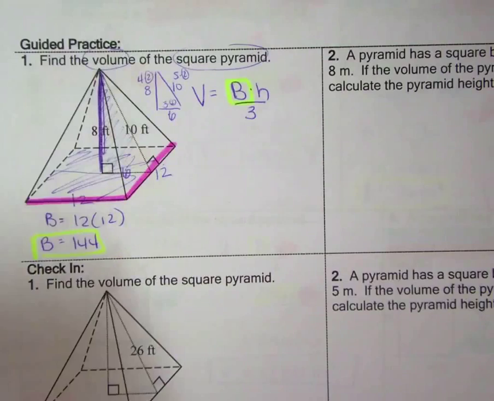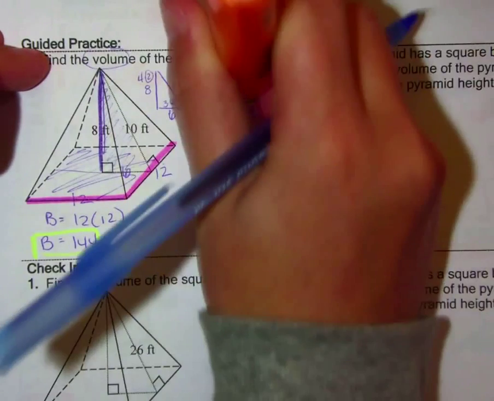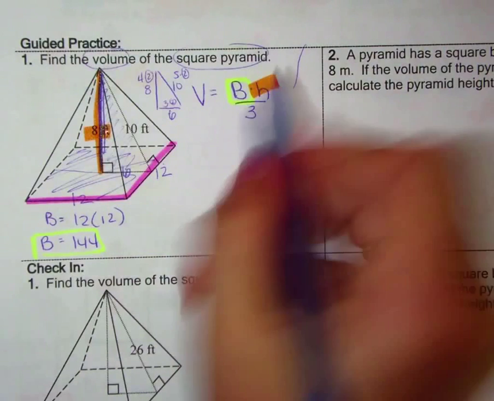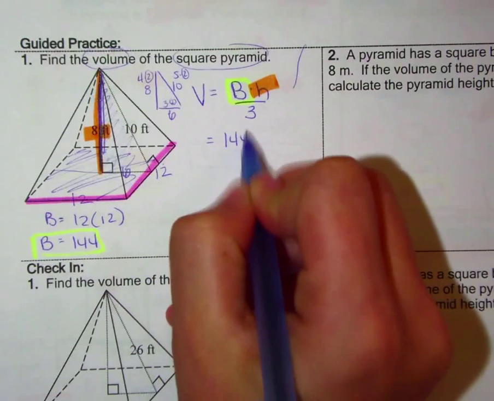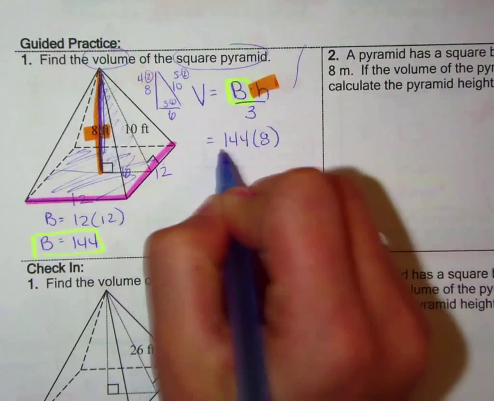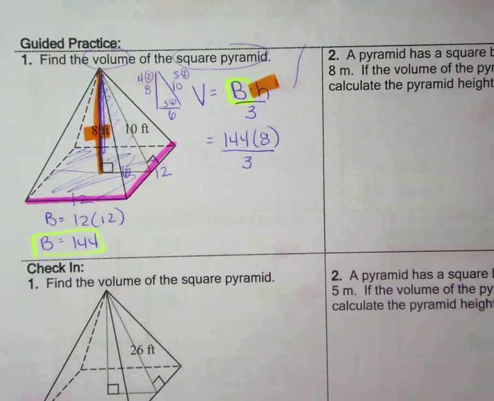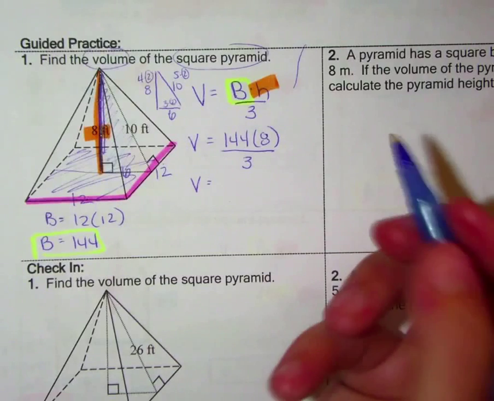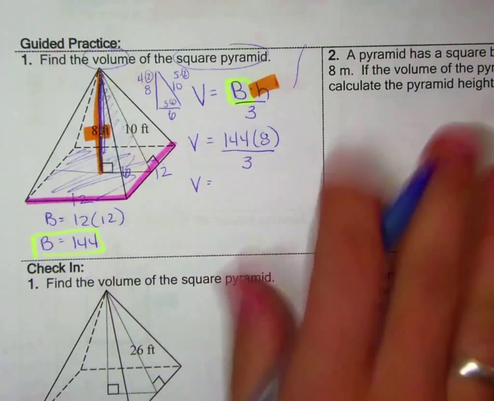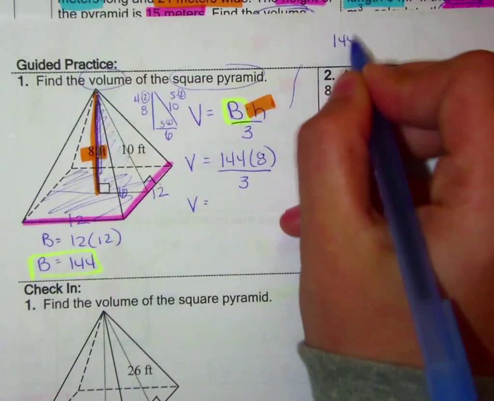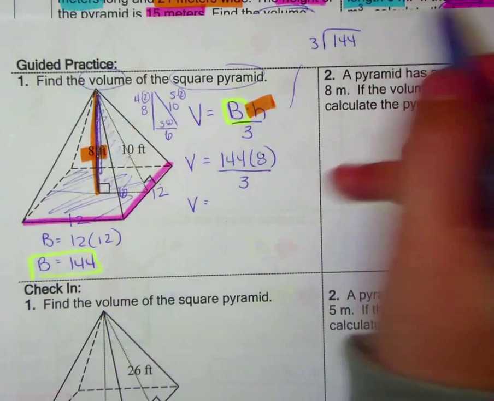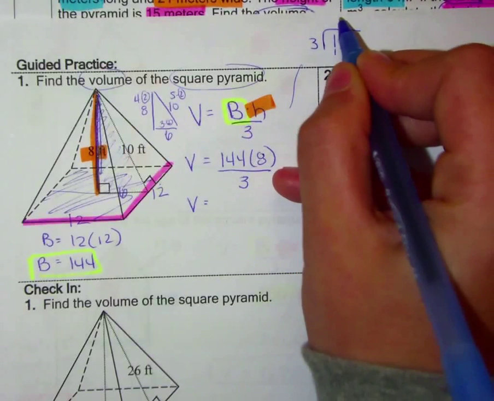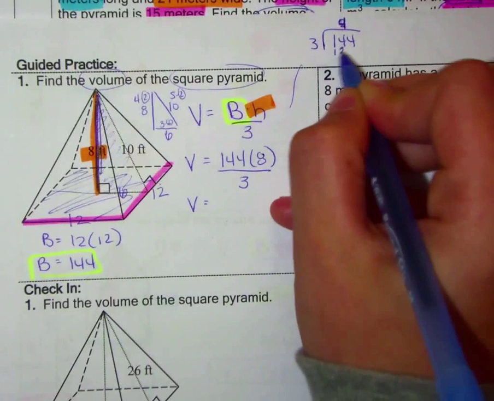My height of the pyramid is 8. So 144 times 8 divided by 3. Remember, because this is all multiplication, you can reduce at any point. I believe I can reduce 144 and 3. I would much rather do long division with a small number than a big number. 3 goes into 14 twice. No, sorry, 4 times, which is 12.